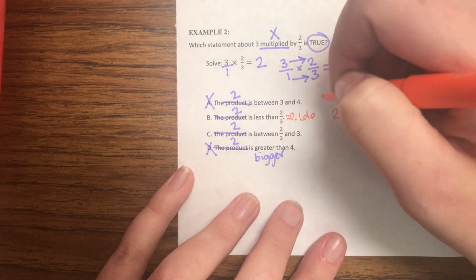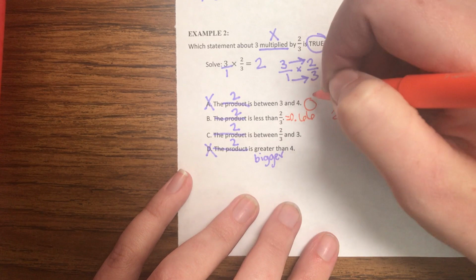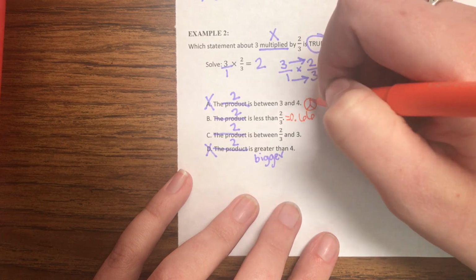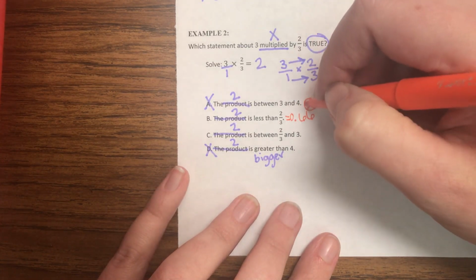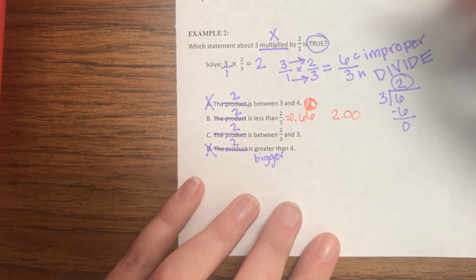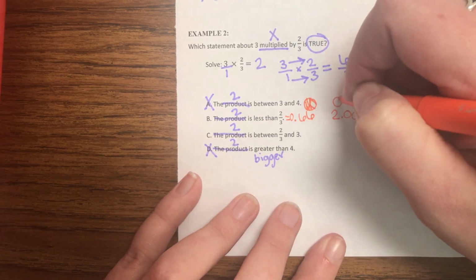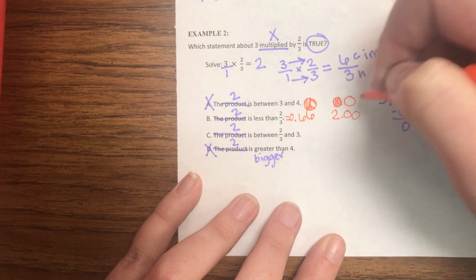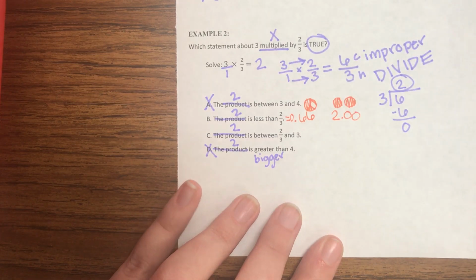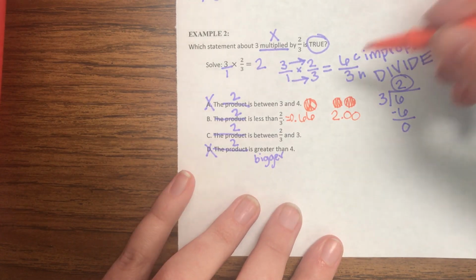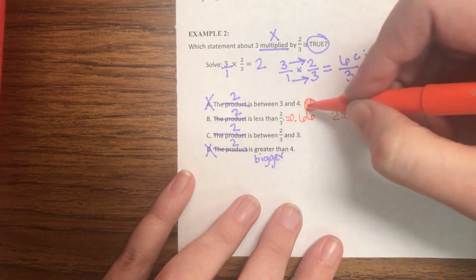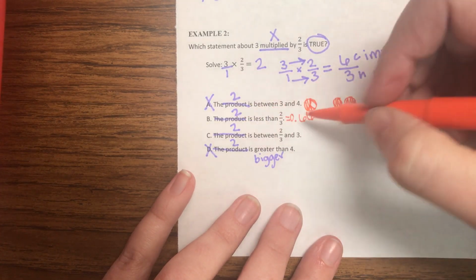I can also think of this as like a fraction. If I have a circle, if I make this into 2/3 like this, I can shade in my 2/3. And is 2/3 less than 2 wholes? It's 2 less than 2/3. No, it's not.